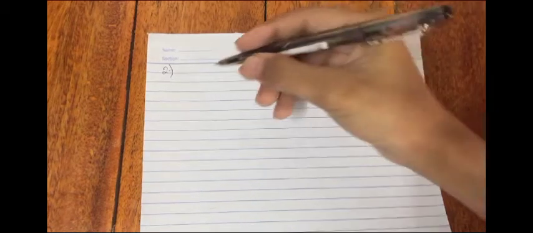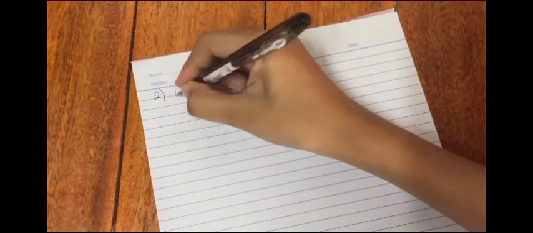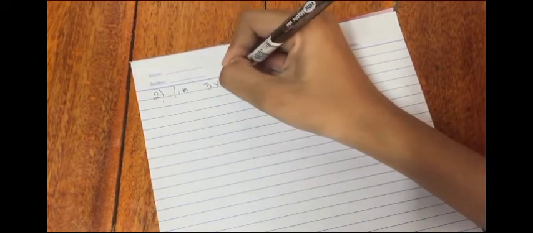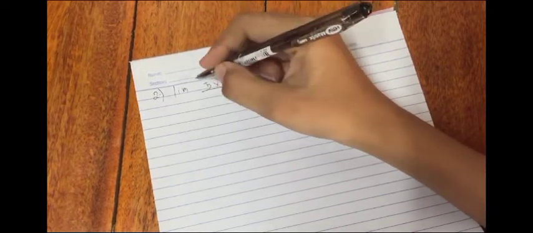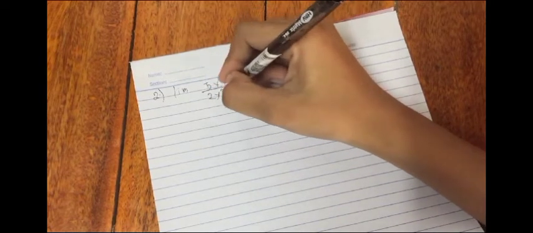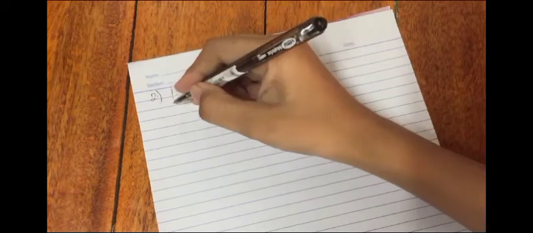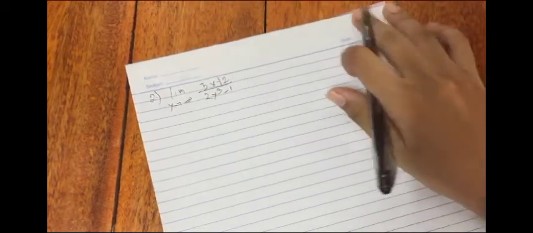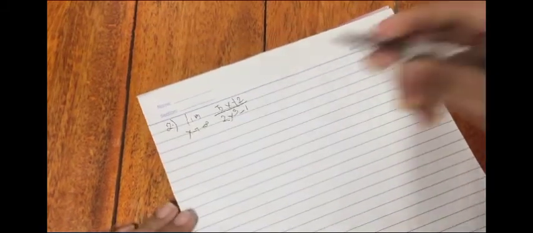So, sa number 2, meron naman tayong limit of 5x plus 2 all over 2x cubed minus 1 as x approaches to infinity. So, kagaya ginawa natin kanina, dahil ito yung may pinakamataas na degree, yun ulit yung gagamitin natin.